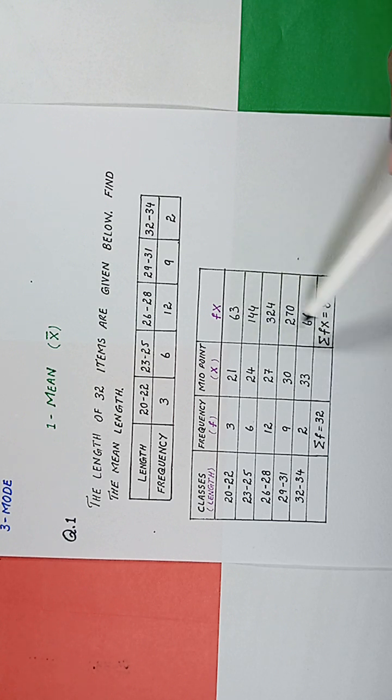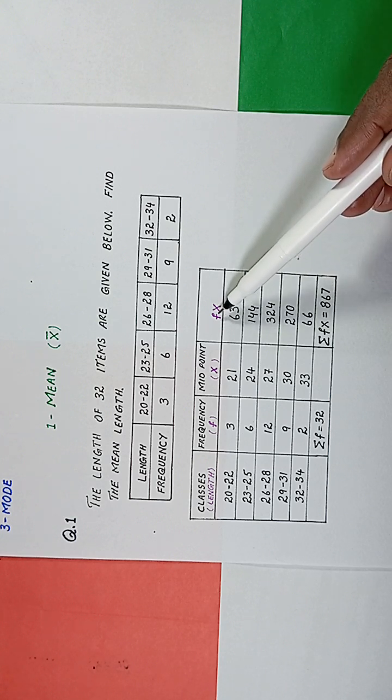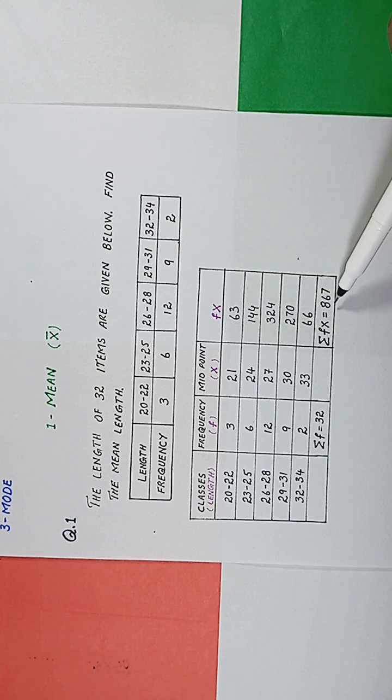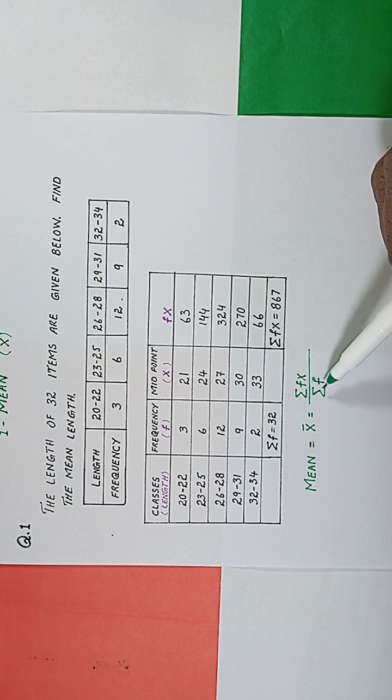In the last step we add up all these fx values, called summation fx, and it is 867. The formula for calculating the mean is x bar equals summation fx over summation f.